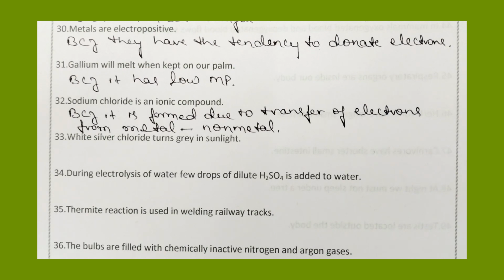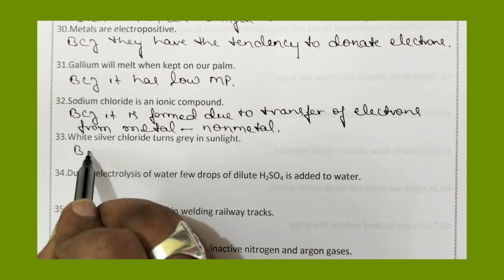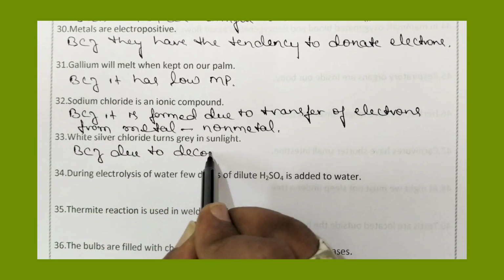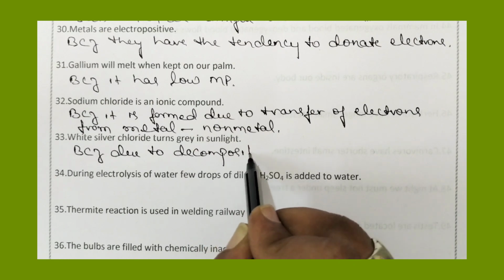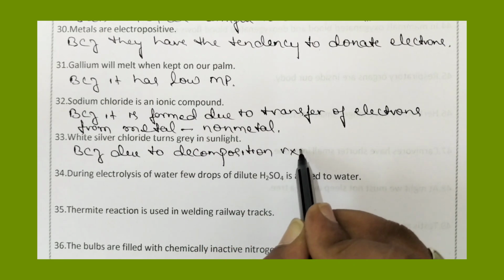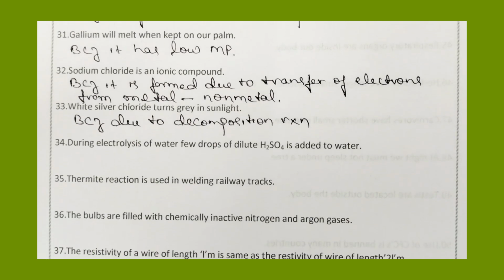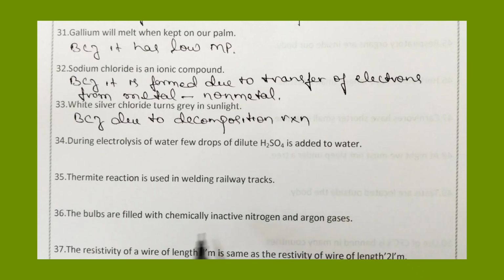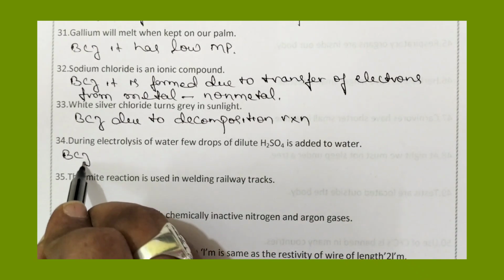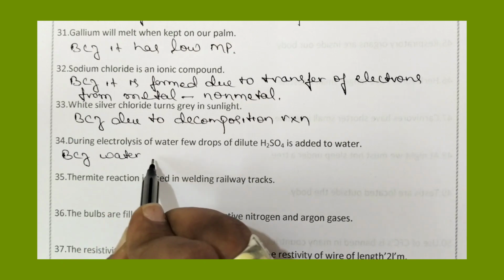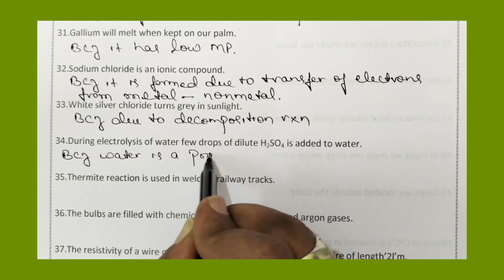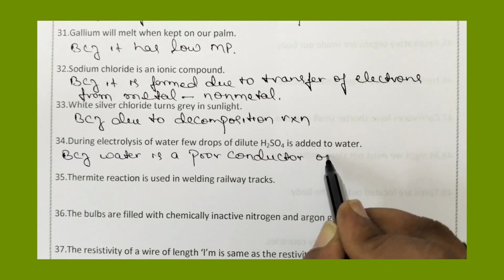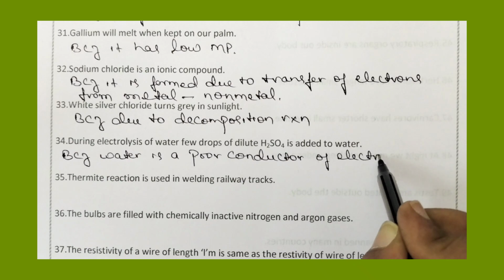White silver chloride turns gray in sunlight because of decomposition reaction. During electrolysis of water, a few drops of dilute H2SO4 is added to water because water is a poor conductor of electricity.